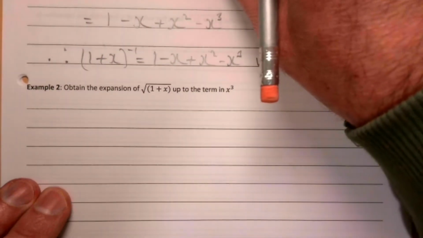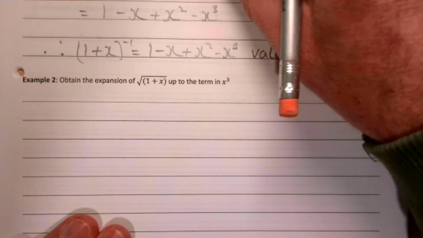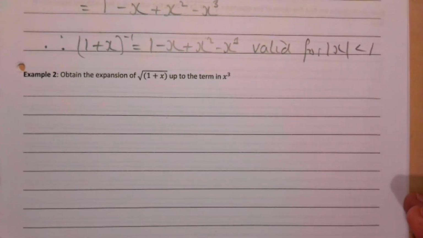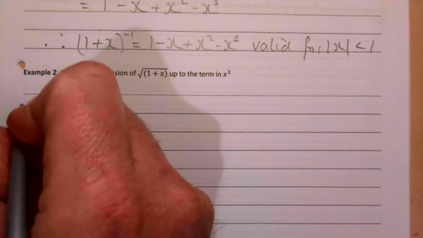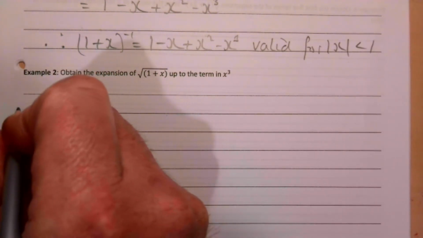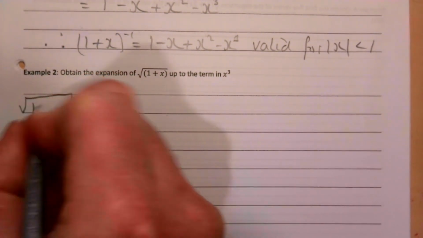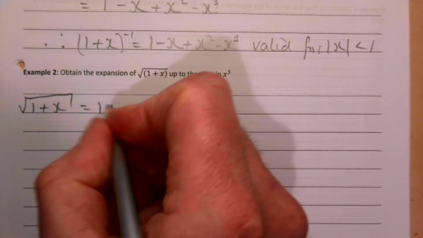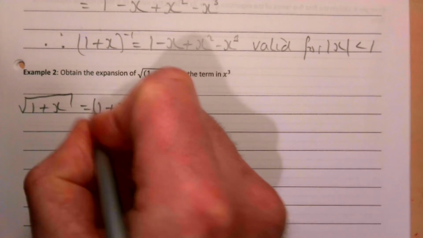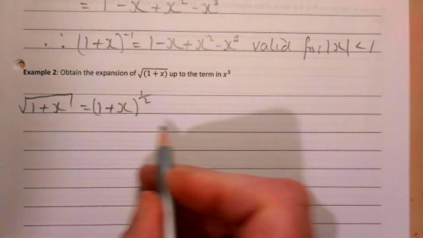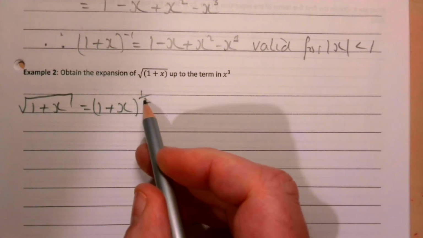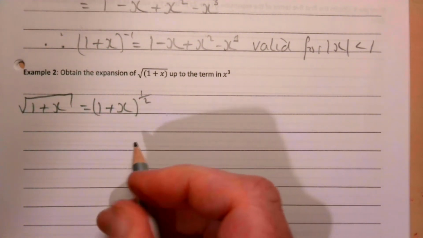Second example then. Obtain an expansion of the square root of 1 plus x up to the term in x cubed. So we know that the square root of 1 plus x is the same as 1 plus x to the power of a half. So again, if we look at the top of our page, we're going to substitute our n for a half every time here and then work out from there.